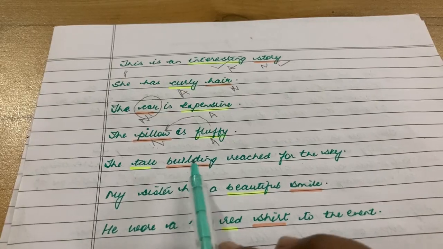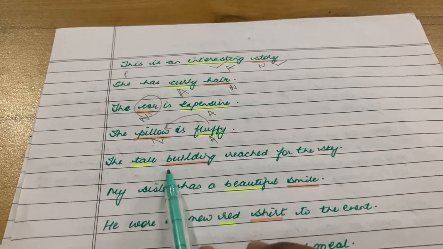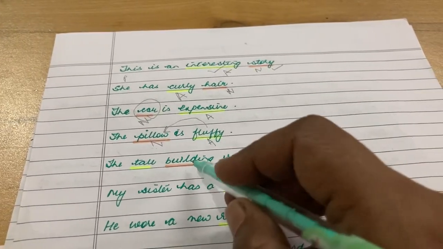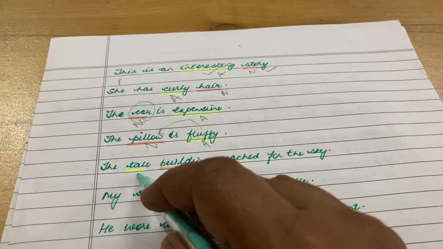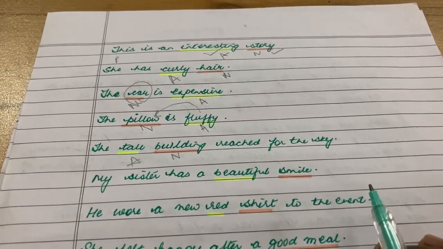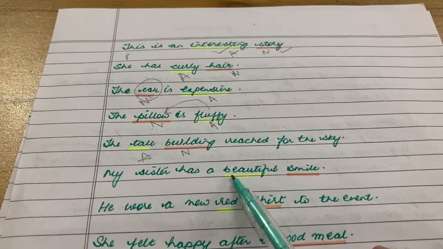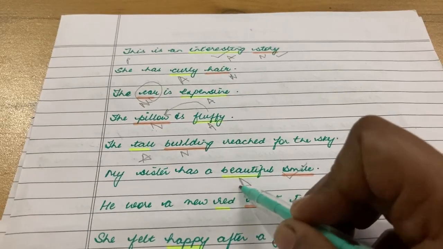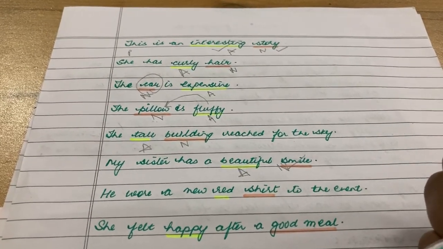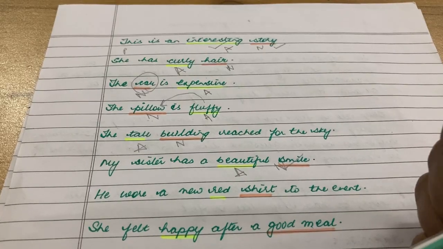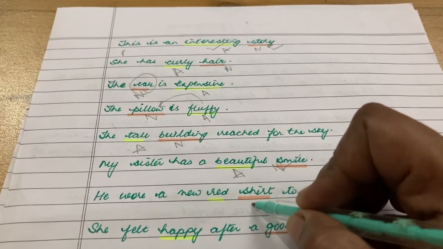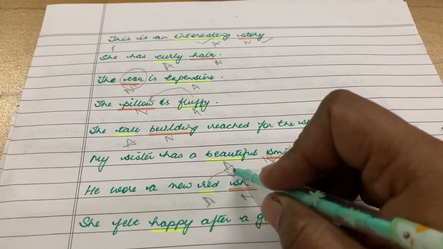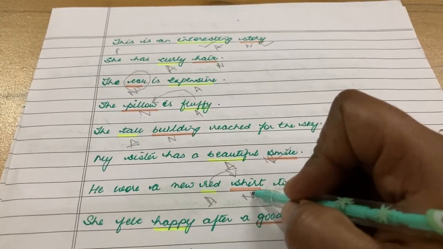The tall building reached for the sky. Here, what kind of building reached for the sky? Building becomes the noun and tall becomes an adjective. My sister has a beautiful smile. So my sister has what? A smile. And what kind of smile? It is a beautiful smile, so it becomes an adjective. This is a noun. He wore a new red shirt to the event. Shirt is a noun, and red is an adjective because it tells us more characteristics about the noun, which is a shirt in this sentence.